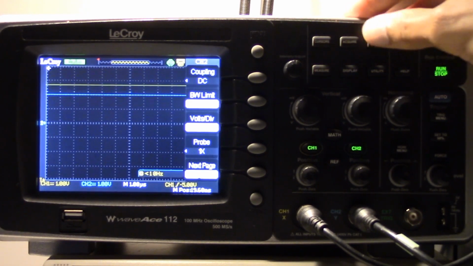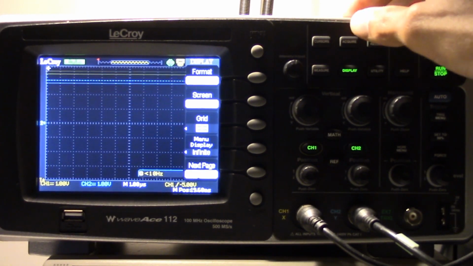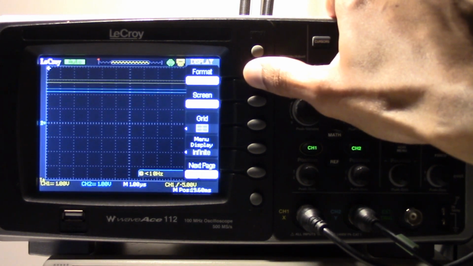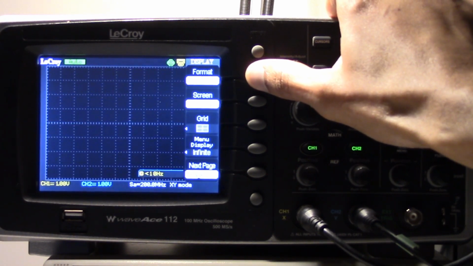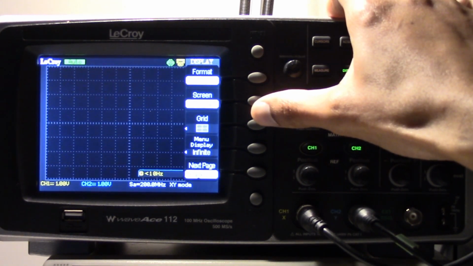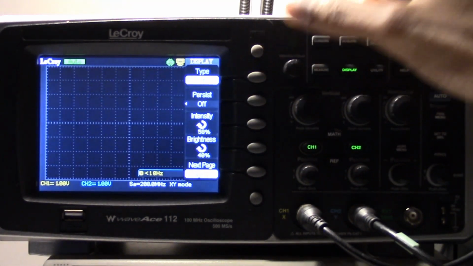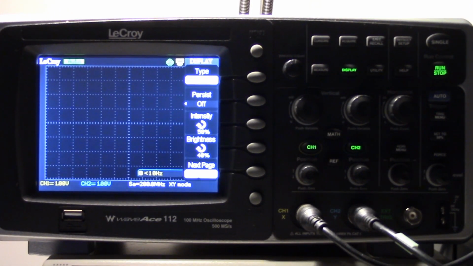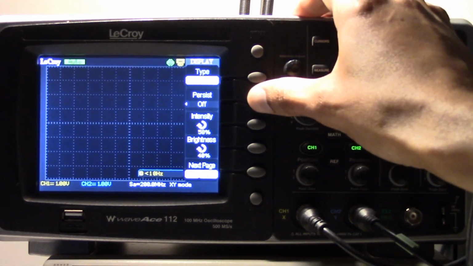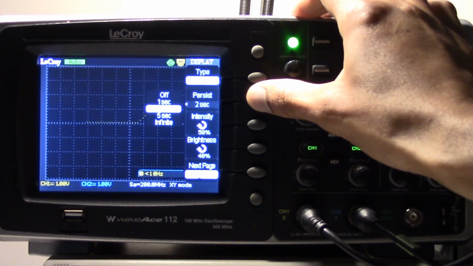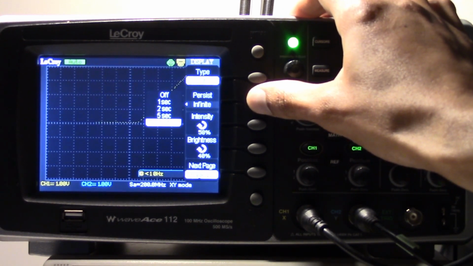Next, I'm going to go back again to display, and originally I'm in my YT format. I'm going to switch from YT over to XY, and you see what we have going on there. With this oscilloscope, in order to retain the data it's acquiring from the circuit, I need to turn persist on, and you can put it on infinite, and that's what I usually do.